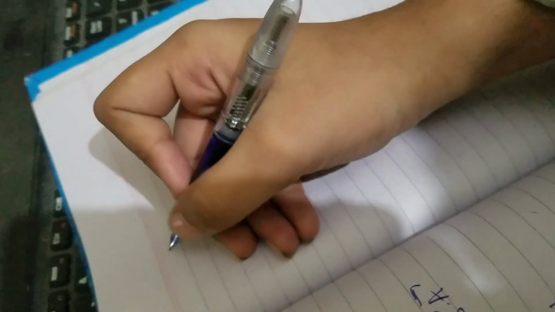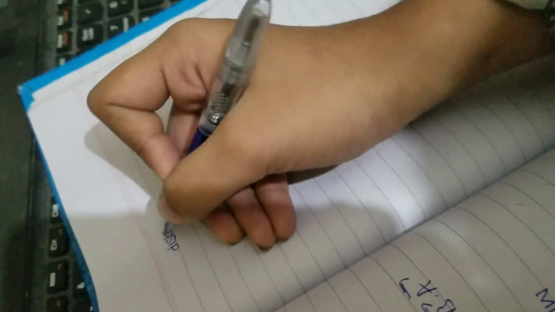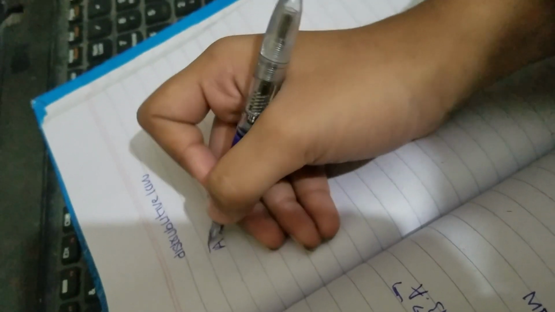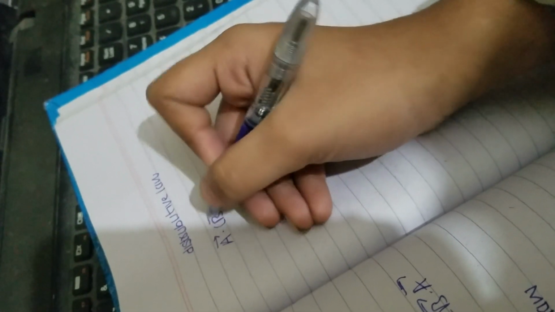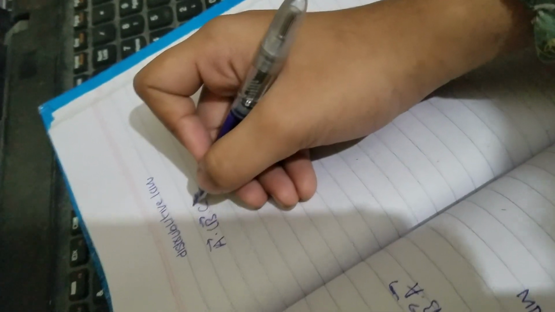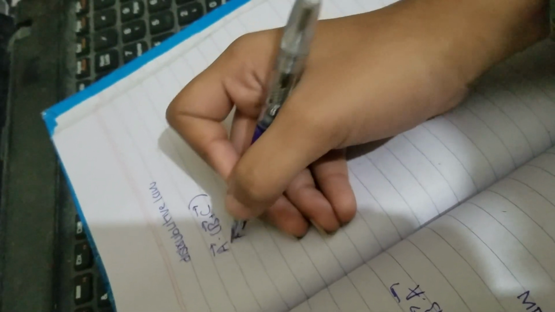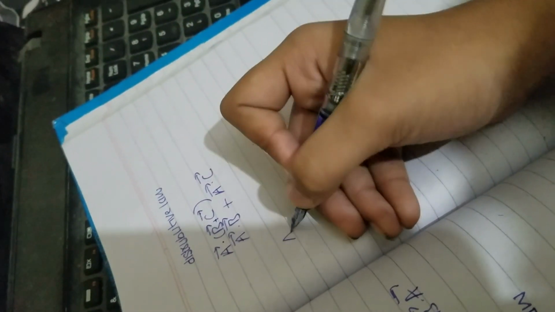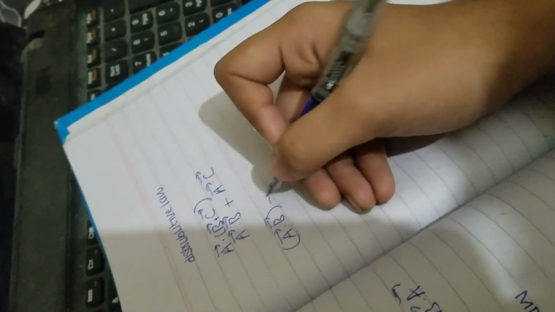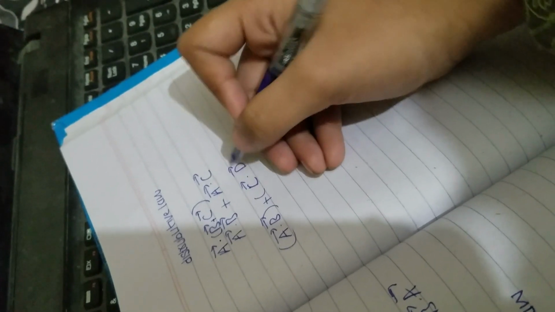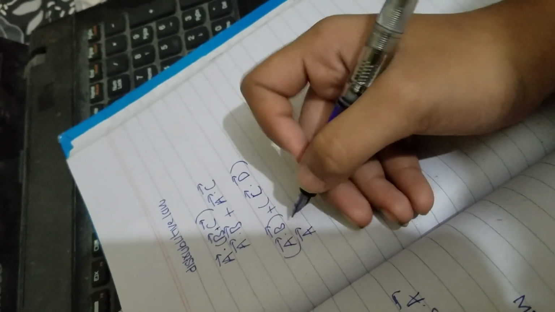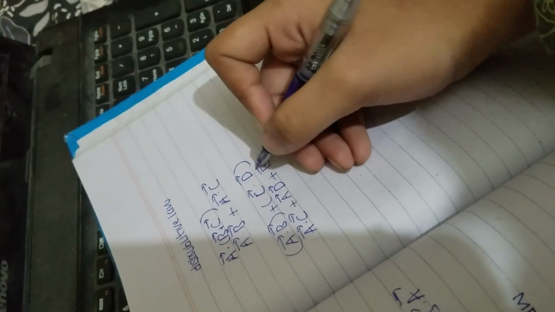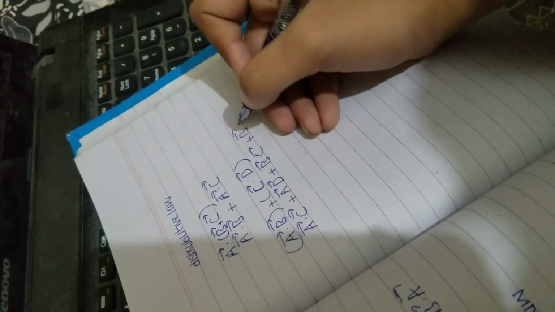Now I'm going to talk about the distributive law. The dot product follows the distributive law as well, which means that vector A dot the sum of vector B plus vector C will be vector A dot vector B plus vector A dot vector C. Similarly, vector A plus vector B dot vector C plus vector D would be vector A dot vector C plus vector A dot vector D plus vector B dot vector C plus vector B dot vector D, right?